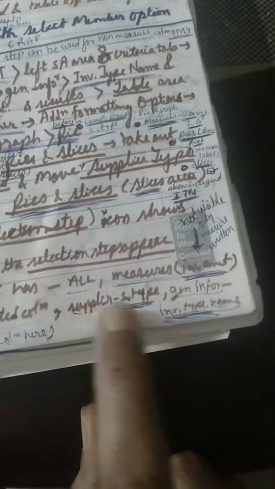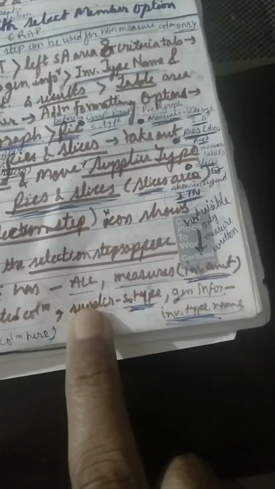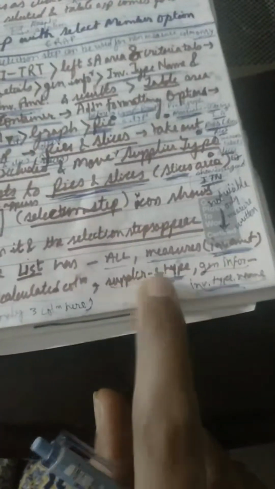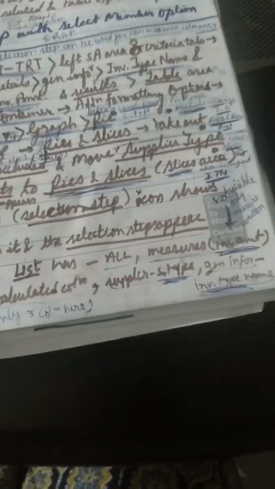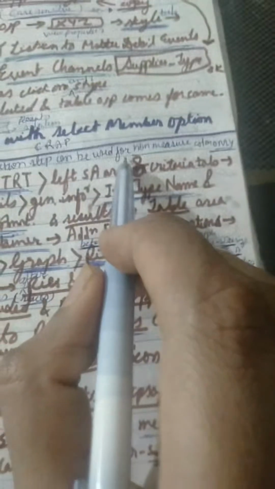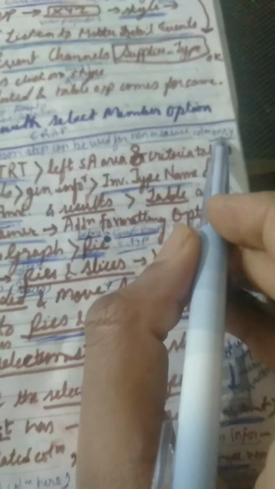If I click on individual columns, like I have taken supplier type from supplier, and invoice type name from general information, then only the selection step for that particular column will be displayed. One thing to note is we can only make use of selection steps on non-measure columns. This is an important thing to remember, that selection step can be used for non-measure columns only.